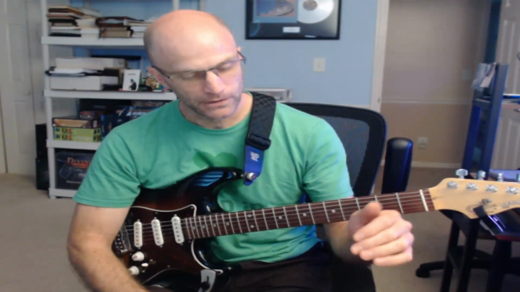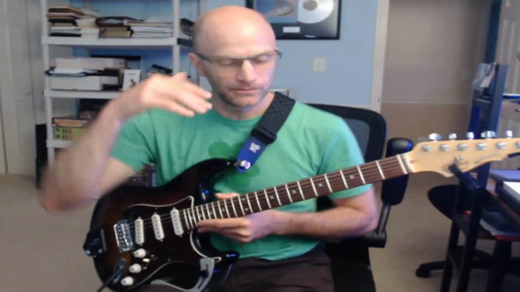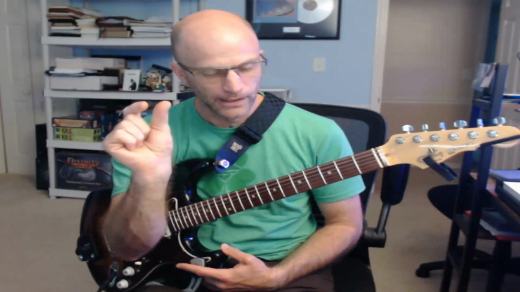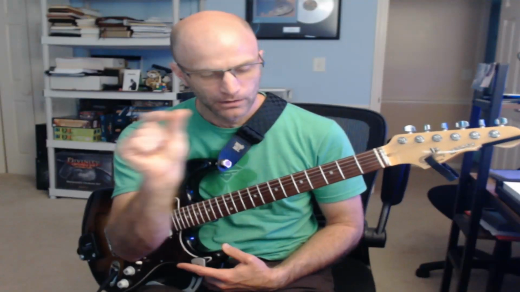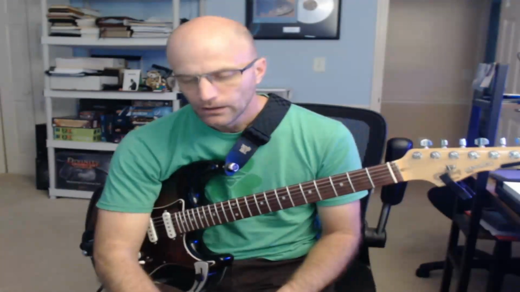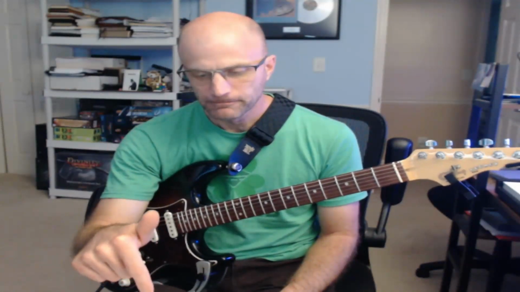The first one is straight eighths and then a quarter note, and in each bar the quarter note moves over one note. So it gives it a different feeling.